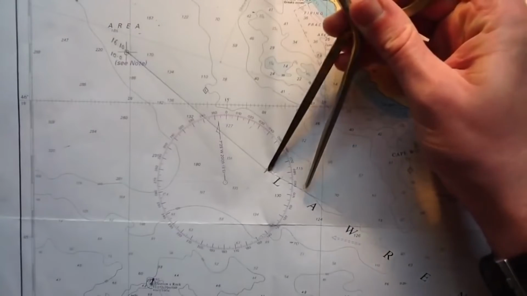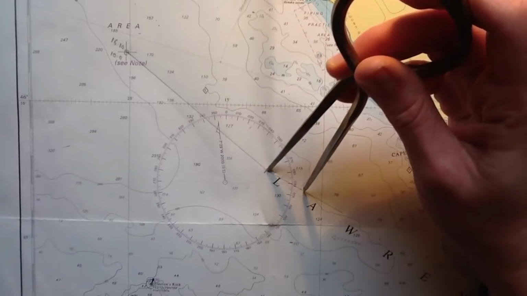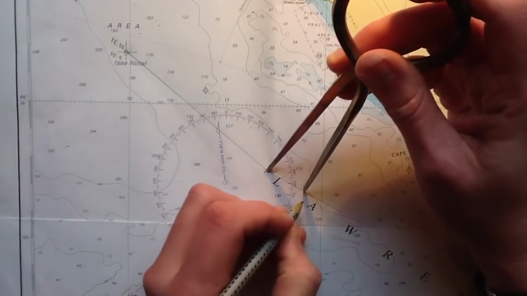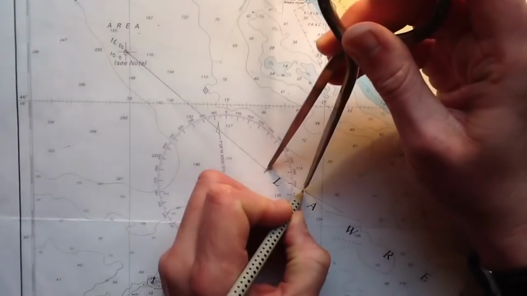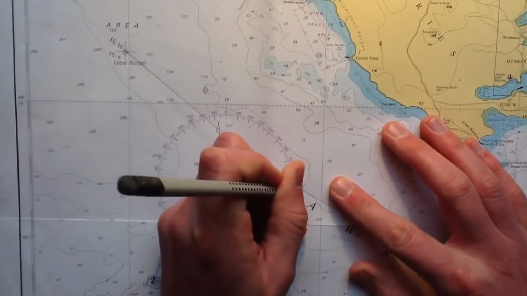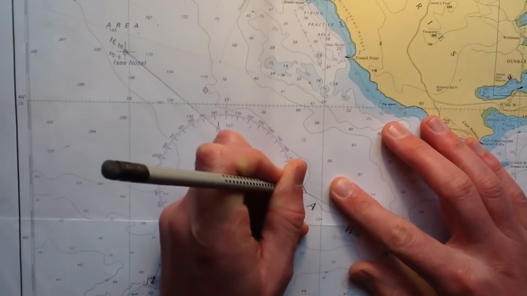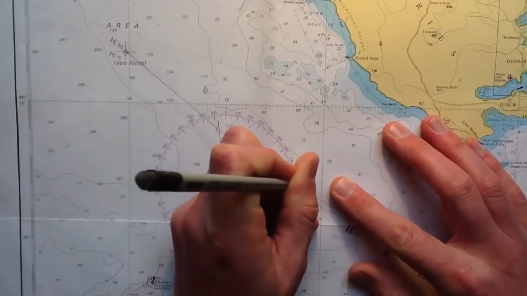We put one end on our dead reckoning position, and we put the dividers along that tidal vector. This point here is now what we call our estimated position. We put a triangle around it, dot in the centre, and we write some important information here.